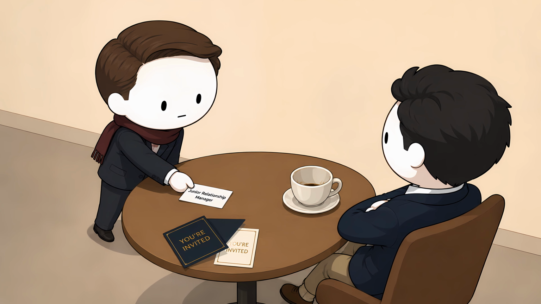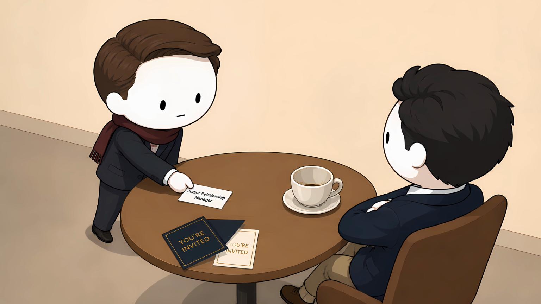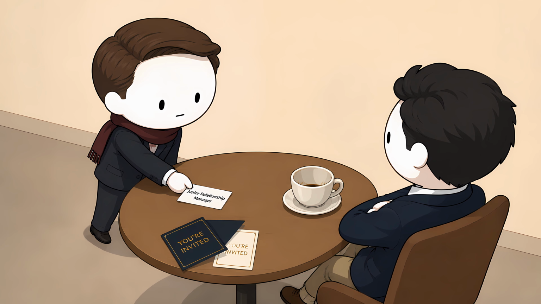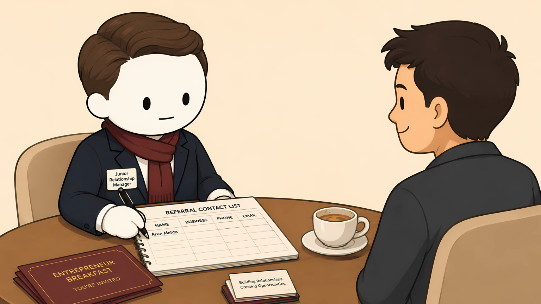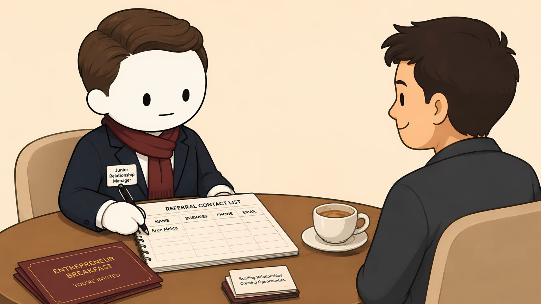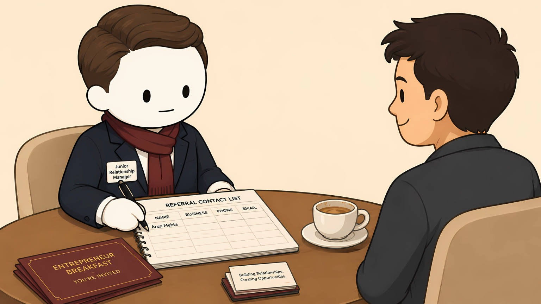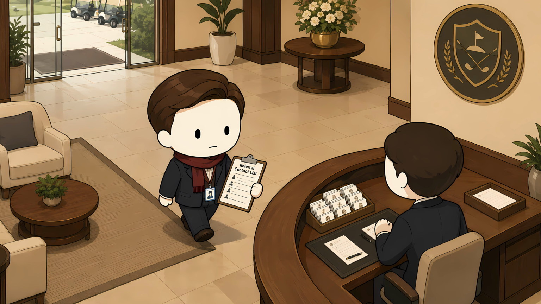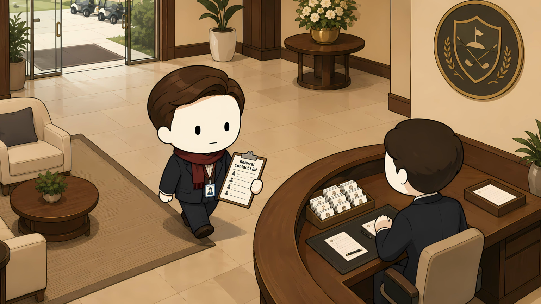You place one business card beside the unfinished coffee after the entrepreneur declines a meeting. The entrepreneur gives a polite smile while you write the name in the referral contact list. You carry the referral contact list into the golf club lobby by the registration desk.